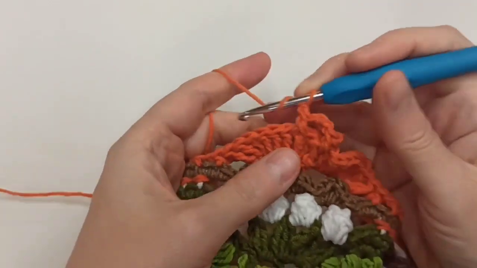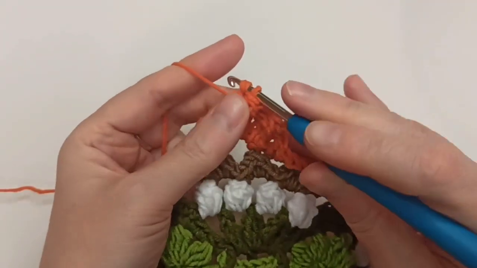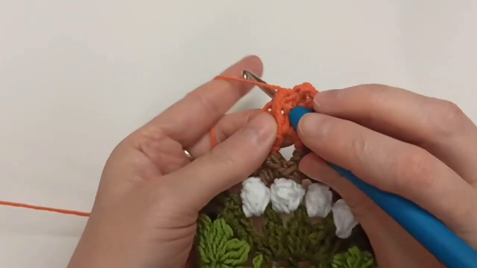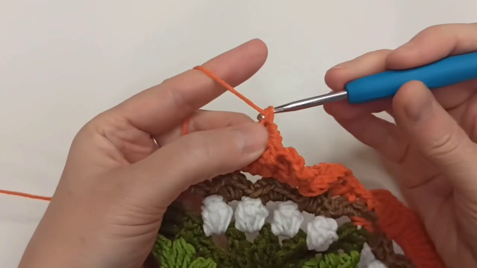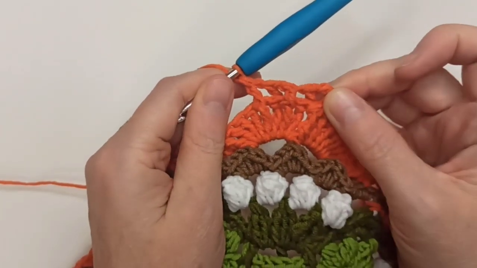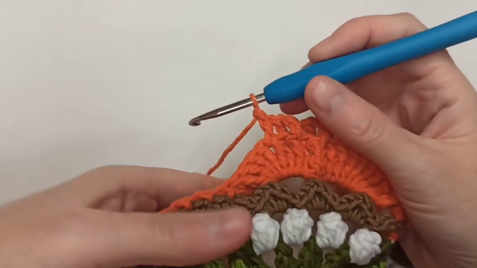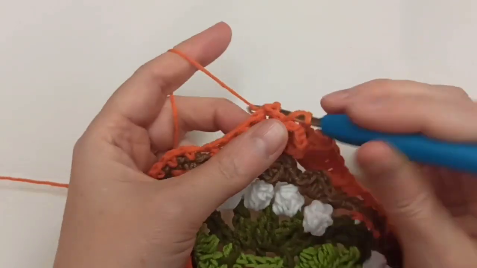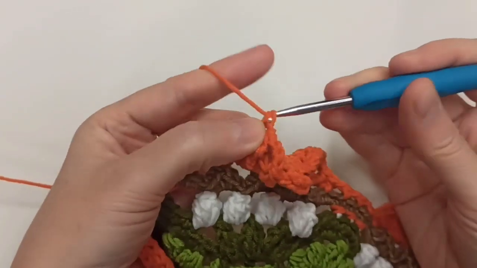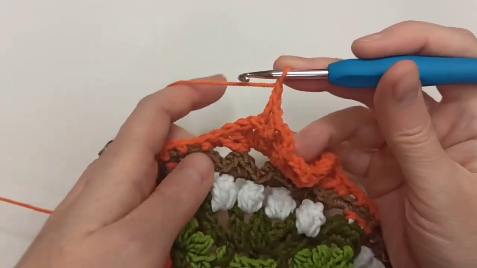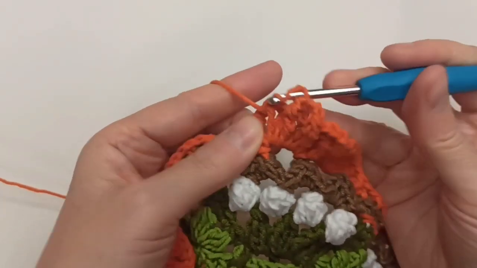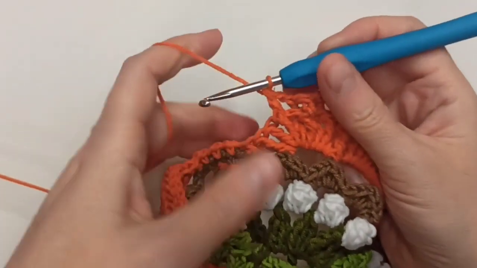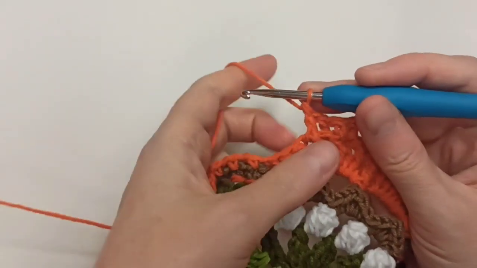Chain 1, back post double crochet around next stitch. Chain 1, front post double crochet around next stitch. Second mini repeat out of 4 is done. As you can see, we are alternating. So, chain 1, back post double crochet around next stitch. Chain 1, and front post double crochet around next stitch. 3 repetitions out of 4, and let's make the last one.